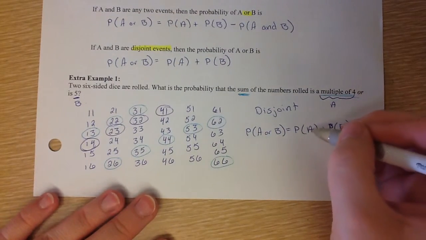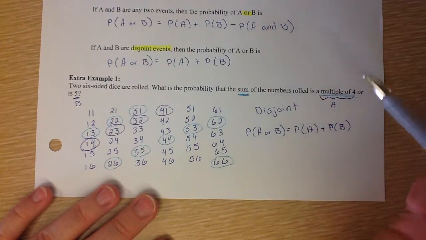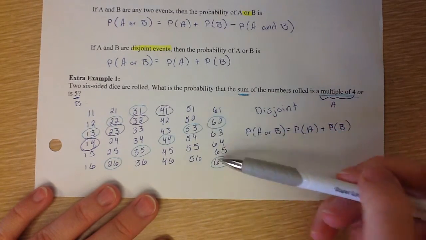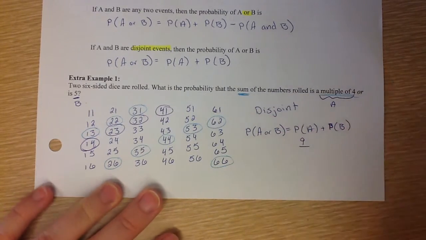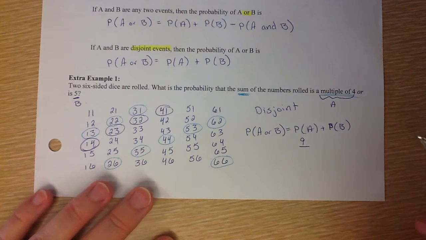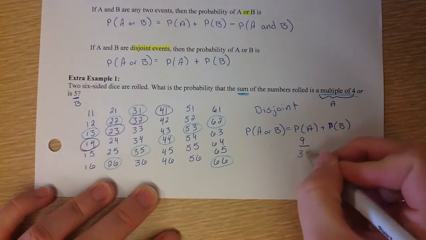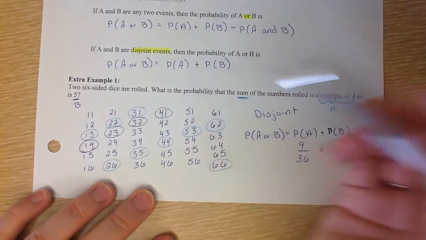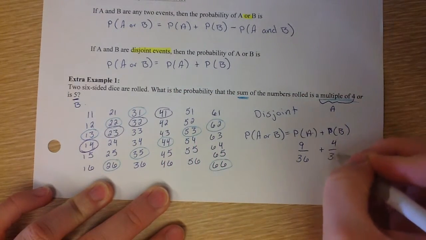So now the probability of A. Well, for A, a multiple of 4, there's 1, 2, 3, 4, 5, 6, 7, 8, 9 possible outcomes for a multiple of 4 out of 36 possible outcomes total. Plus the probability of B, 1, 2, 3, 4, 4 out of 36.